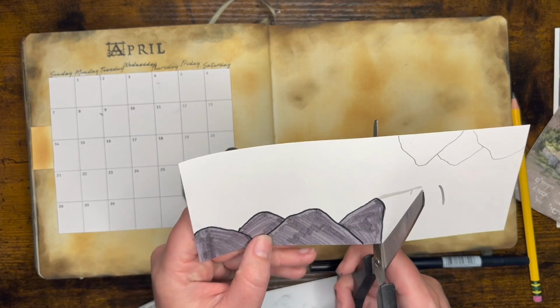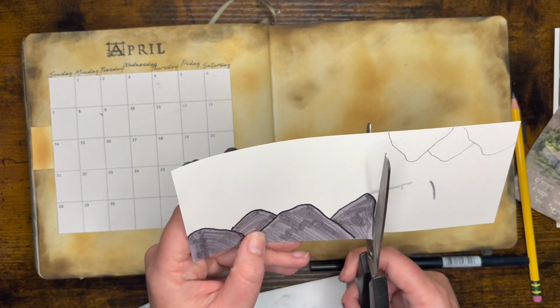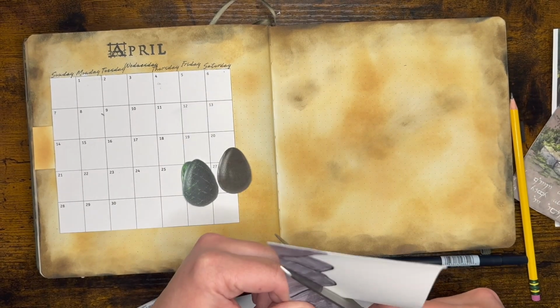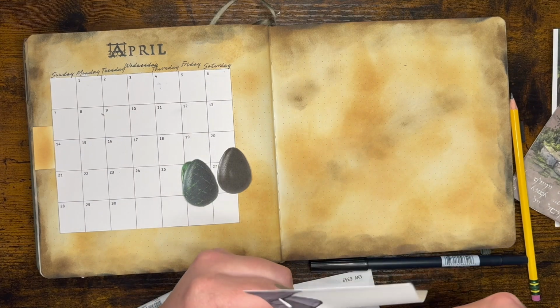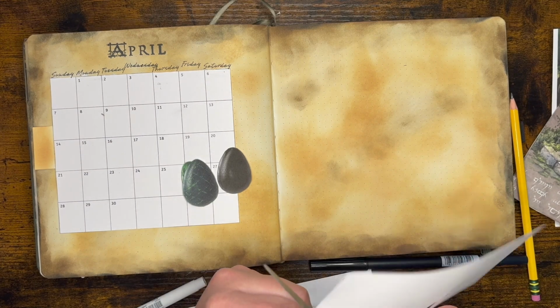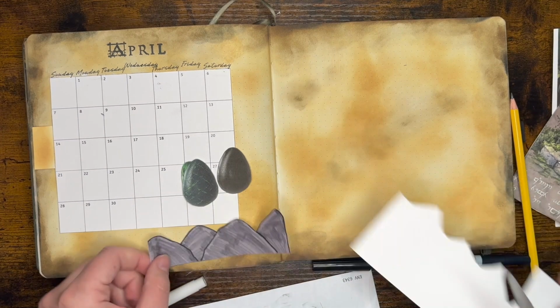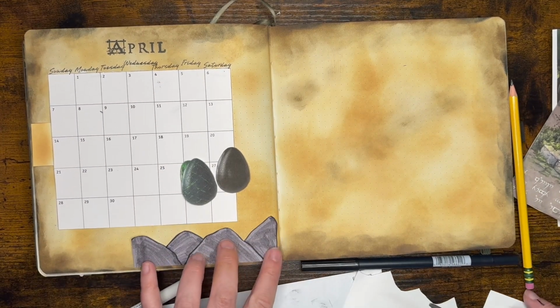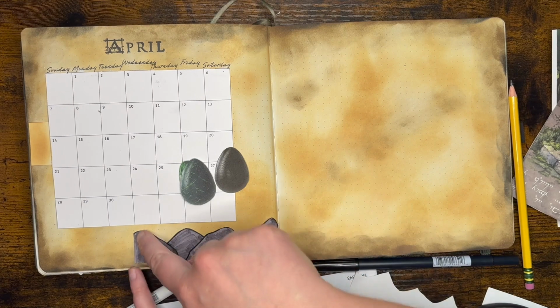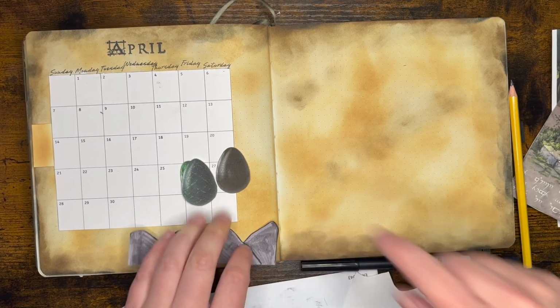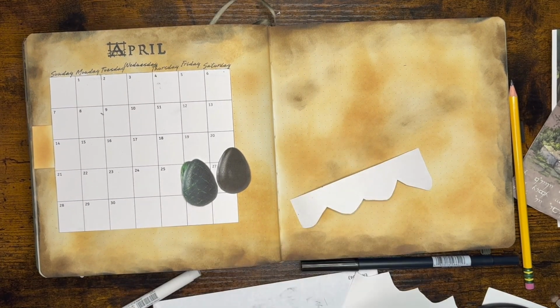So I'm going to cut this out. And I'm going to put it down here like a pocket. So I'm going to put the adhesive around the edges.